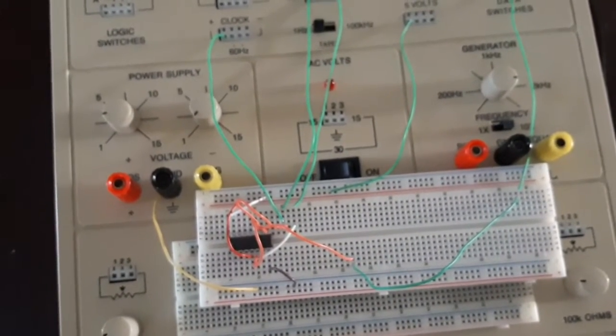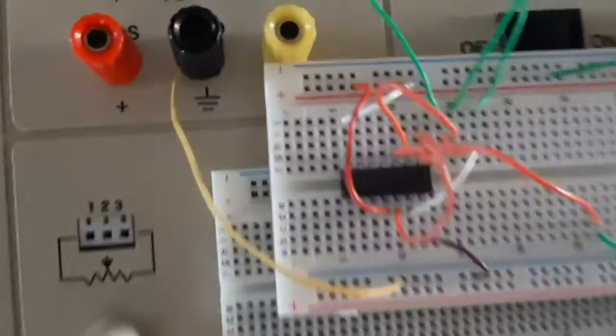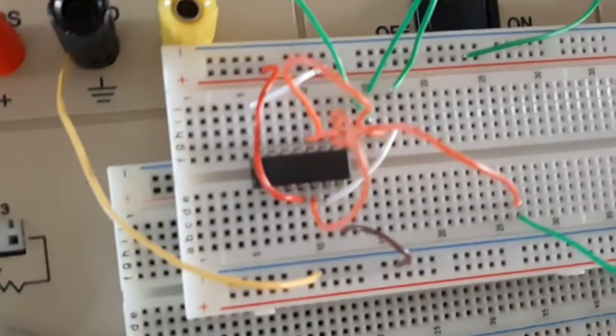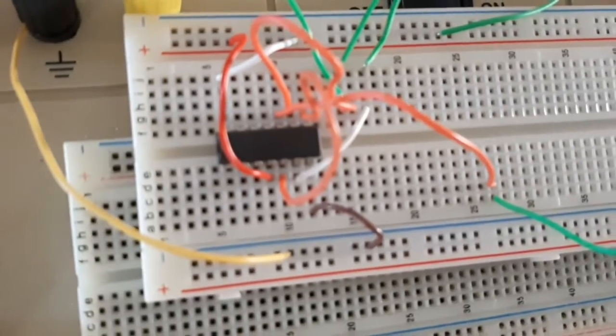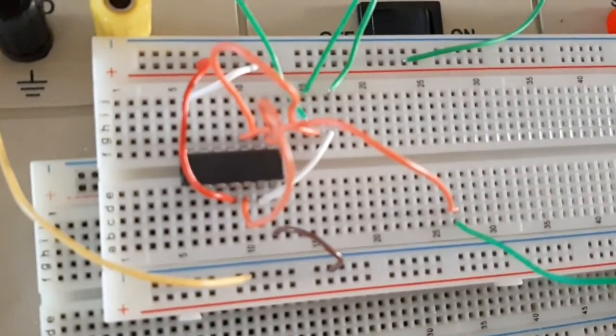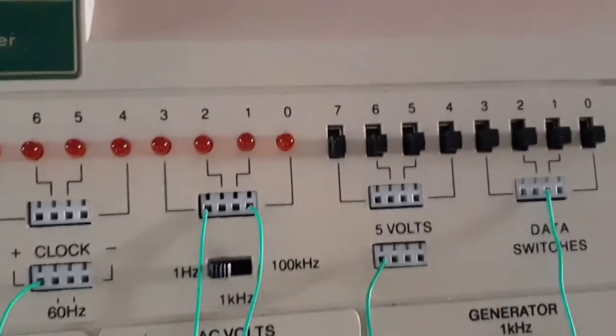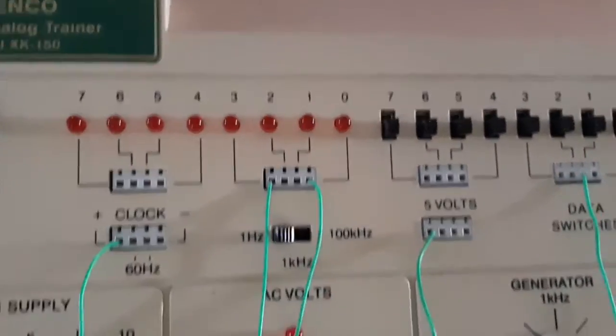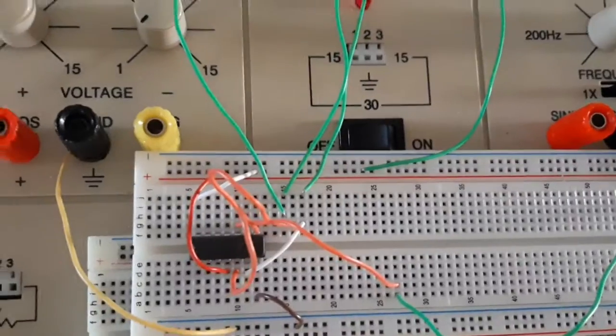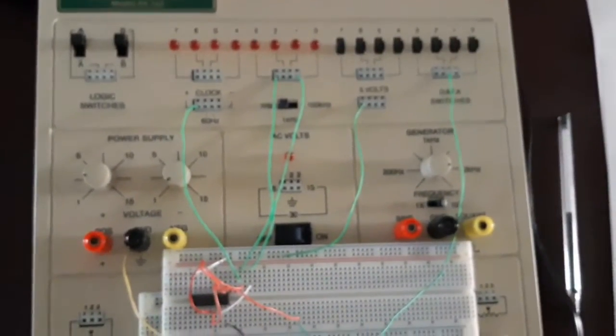Pin 5 is still connected to pin 8, the output of the first XOR gate. The only difference is that pin 6 is now connected to LED number 0, and LED number 3 is connected to that 1 Hz square wave. And that is my circuit.